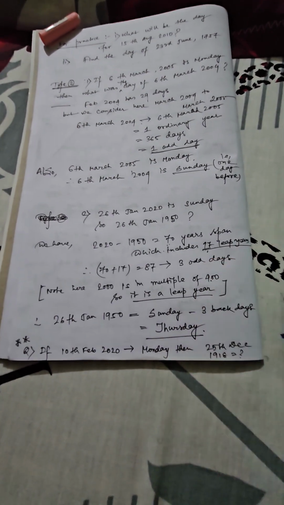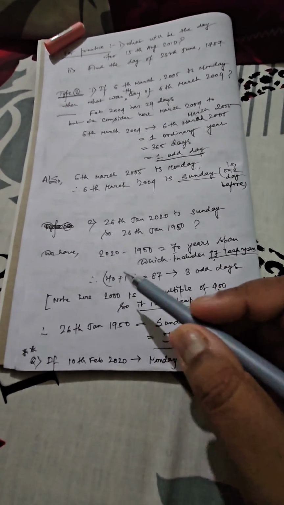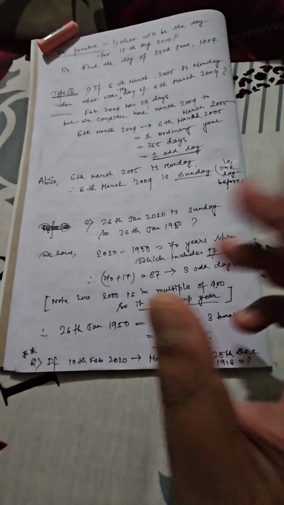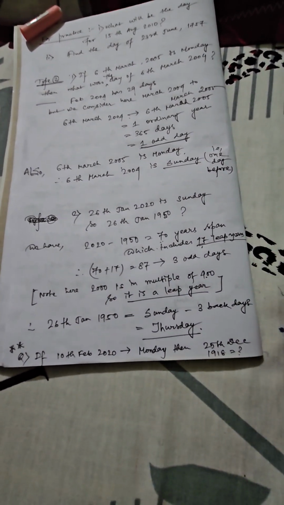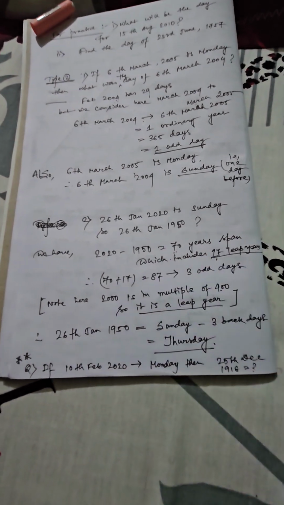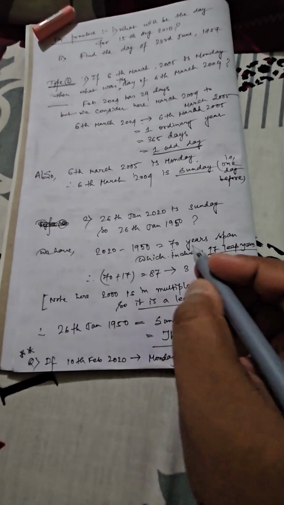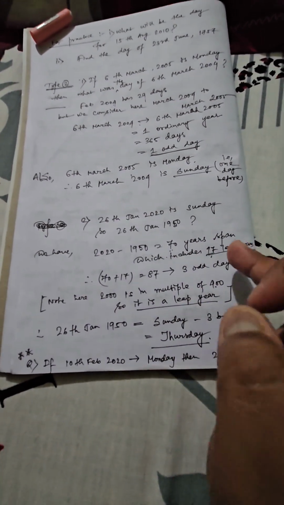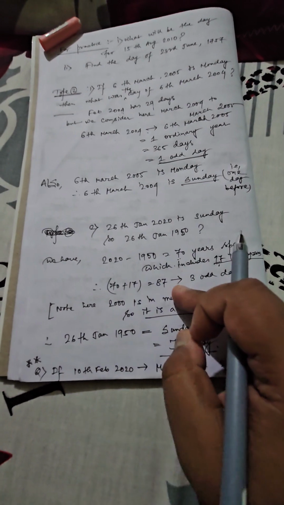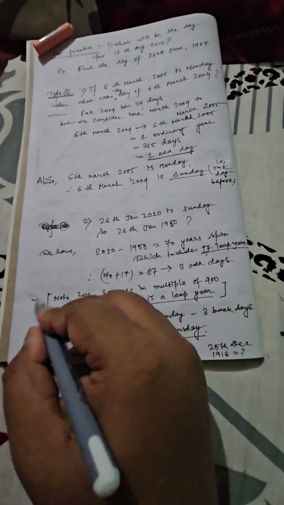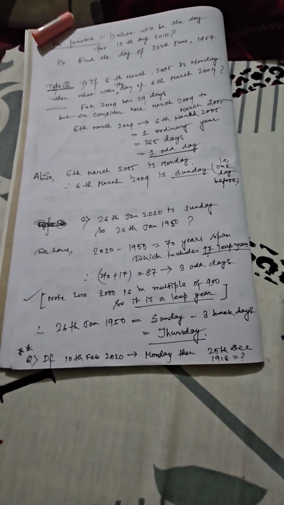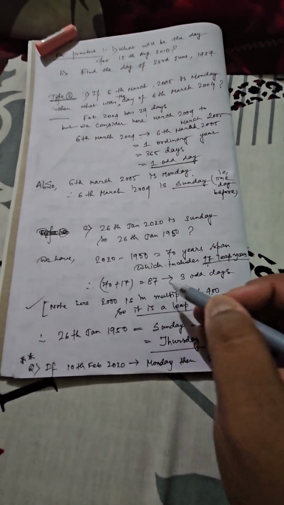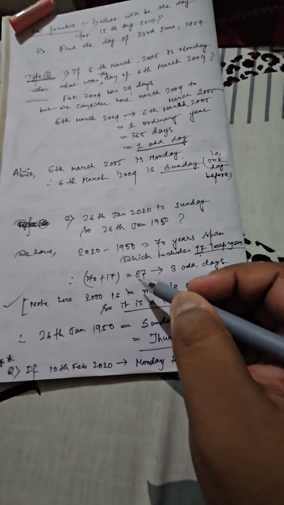But whenever we are moving in the forward direction, we have to consider leap years and non-leap years, that is ordinary years, separately. But whenever we are doing back calculation, it is convenient to consider the total number of years as well as the leap years altogether. So 70 years altogether, but 17 leap years are included in these 70 years. So that's why 70 plus 17. And again I am saying 2000 is already included in this calculation. So simply you have obtained 87. Just add all this, divide by 7, then you will get what?